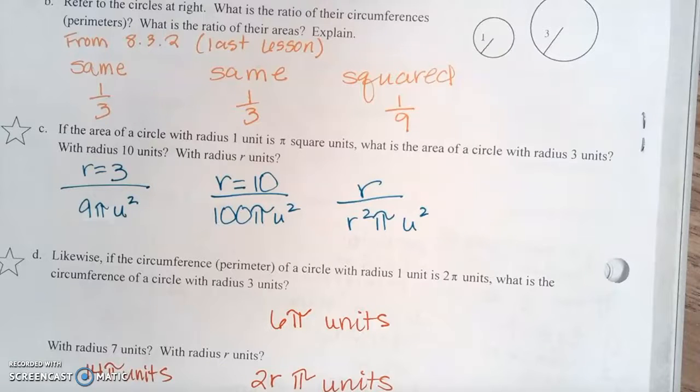If you have a radius of 10, you're going to take the 10 and square it to get 100, and you'll have 100 pi units squared. For any number, which we're going to use a variable for, call it r, you could use x or m, whatever variable you like, you're going to square it, and it's r squared pi units squared. Okay? That's the area of a circle.